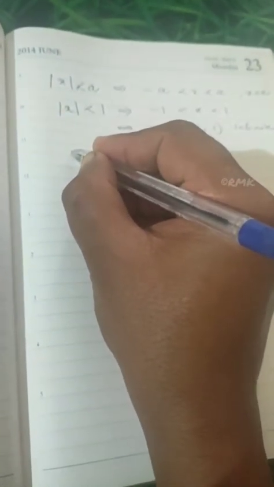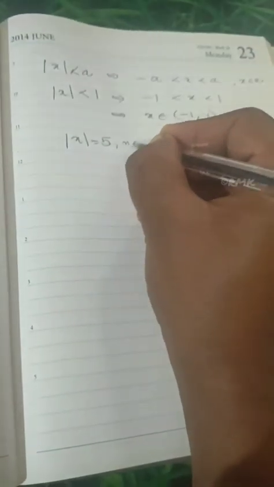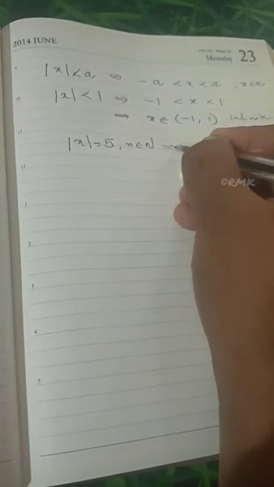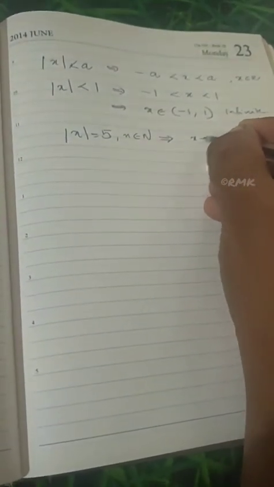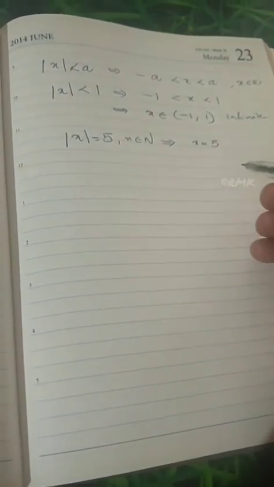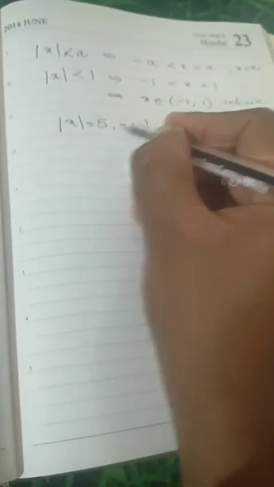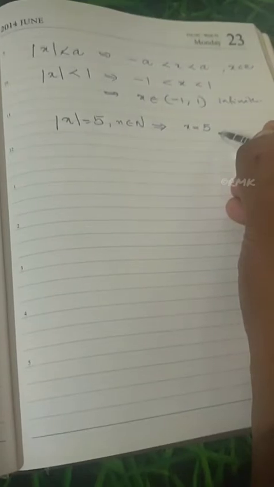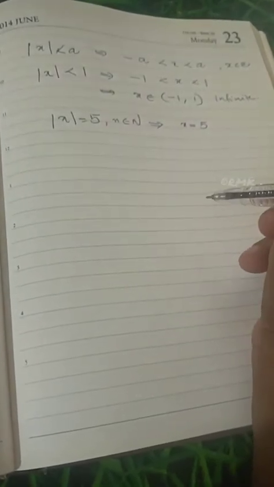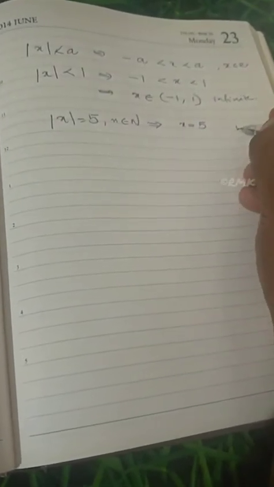Option B, modulus x is equal to 5, x belongs to N. The only natural number that holds this statement, modulus x is equal to 5, is x is equal to 5. So the singleton set is option B.